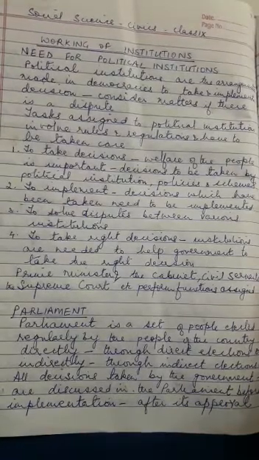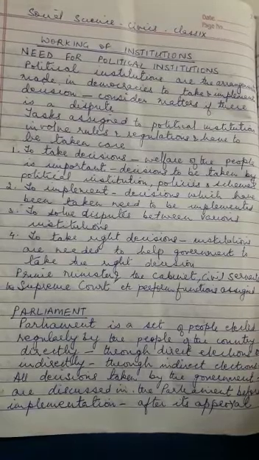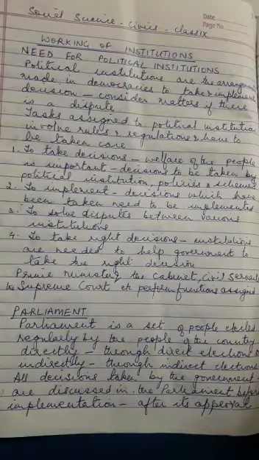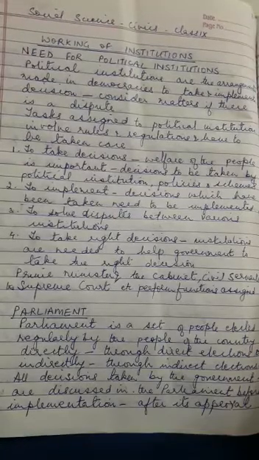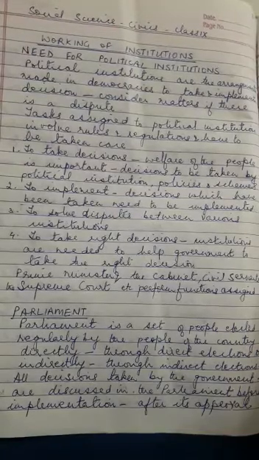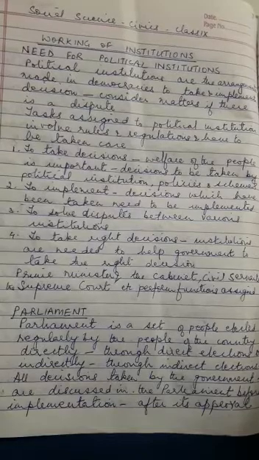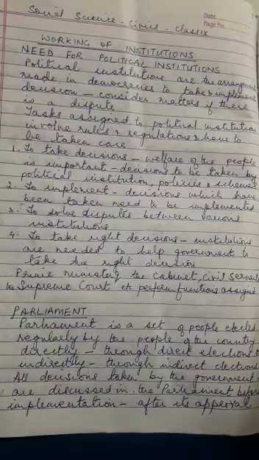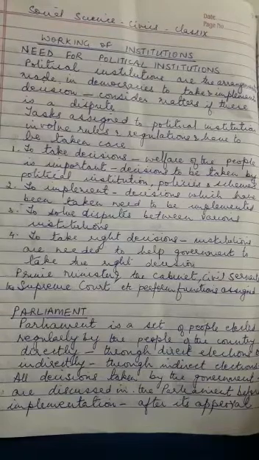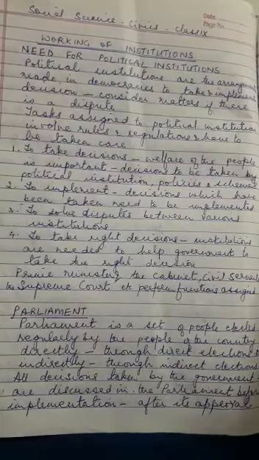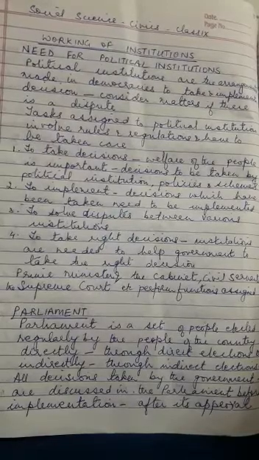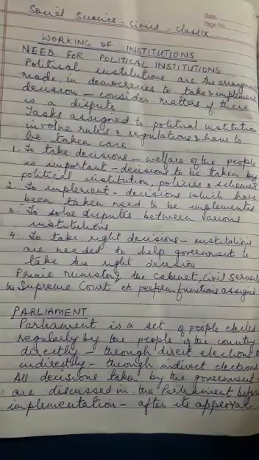Then, second is to implement decisions. Naturally, if a decision has been taken, then it also has to be implemented. So, implementation again is another important feature. Then, at times, there are certain disputes or differences of opinion between various institutions. So, the solving of disputes is also to be attended to.